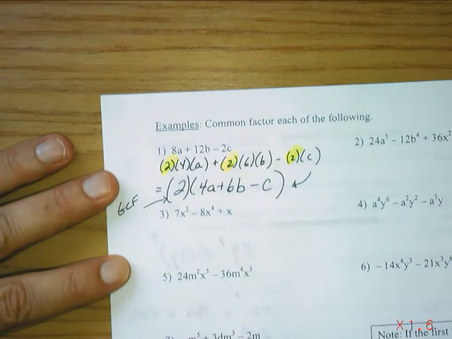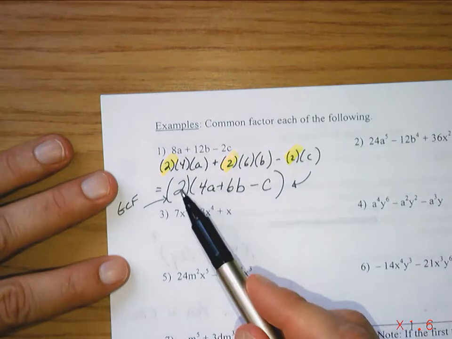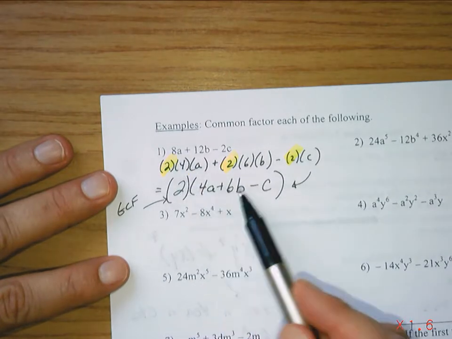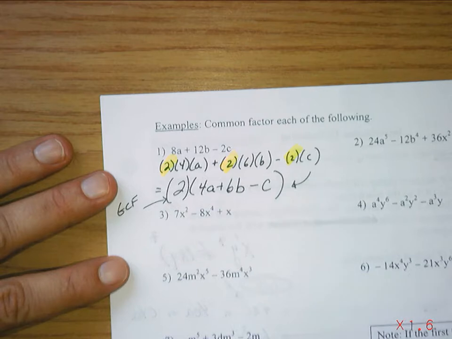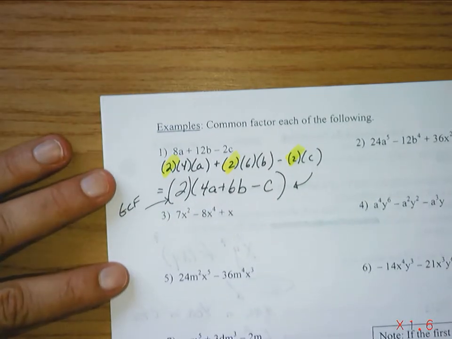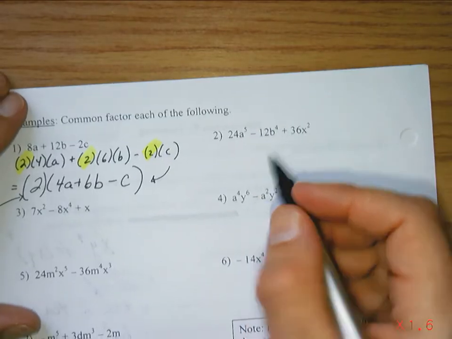These two things are being multiplied together. Go backwards. 2 times 4a is 8a, 12b positive, negative 2c. Woohoo! We can common factor. Let's do the next one.